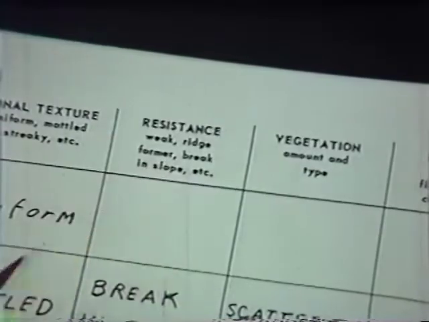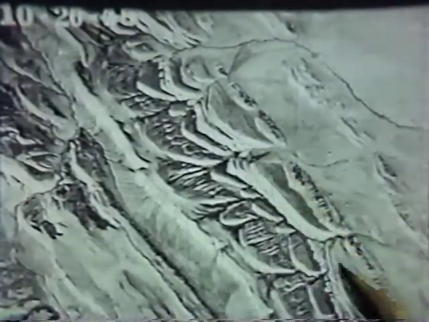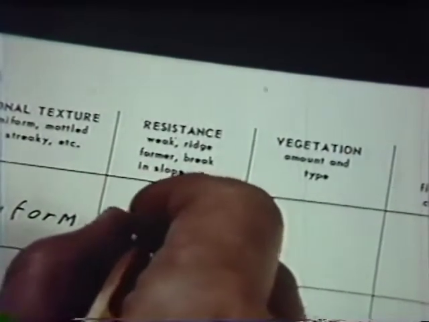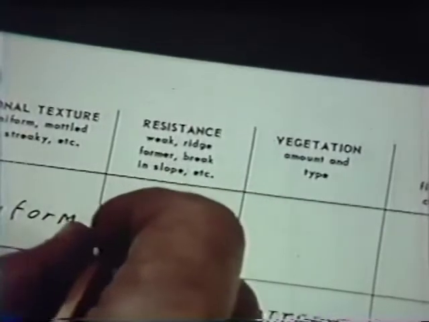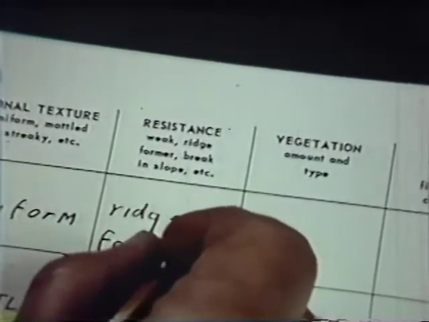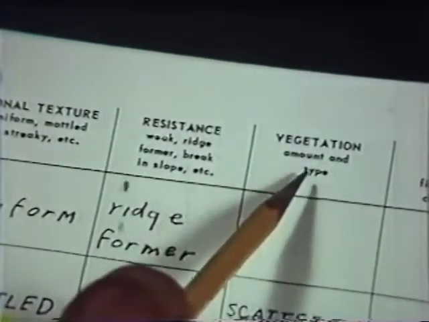Resistance. Under this is noted whether the rock is very resistant and forms high ridges, less resistant and forms low ridges, or weak and underlies valleys. Vegetation.